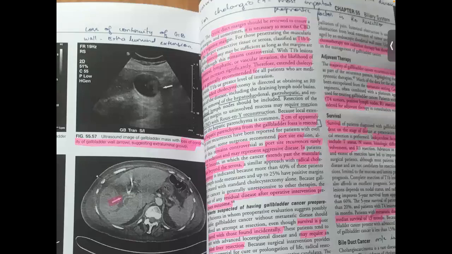So next is port site excision. This is also controversial. Port site recurrence rarely occurs in isolation and may represent aggressive disease. So in patients with T2 lesions, in which cancer extends past the muscularis but not beyond the serosa, radical cholecystectomy is indicated, because from T2 lesions onwards, it is always radical cholecystectomy.